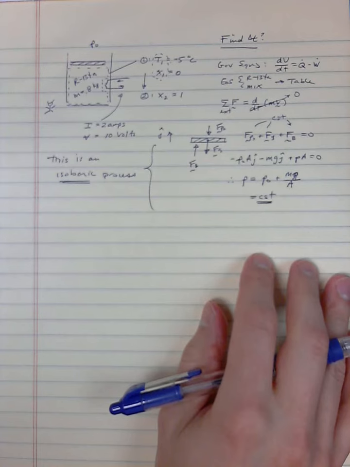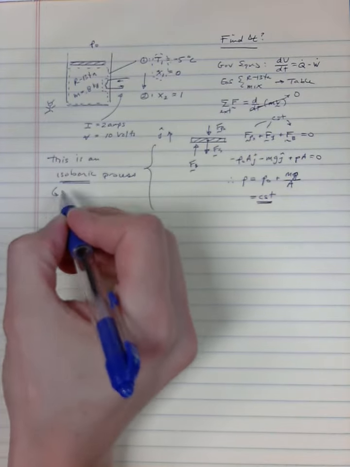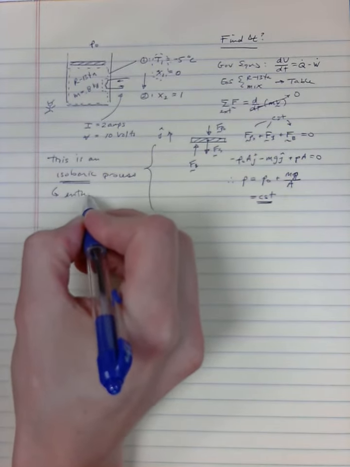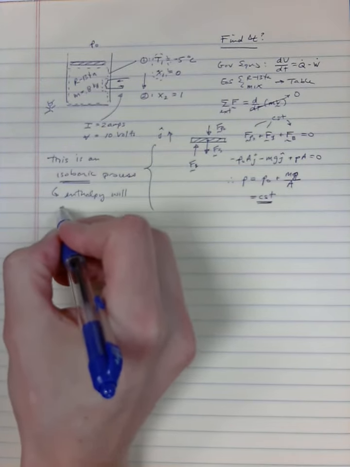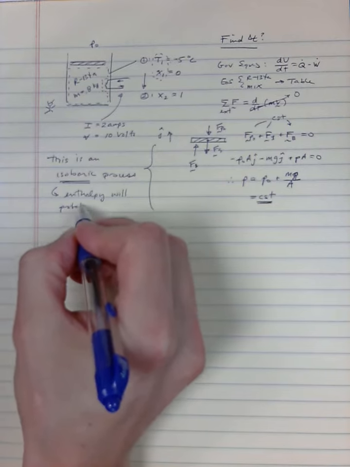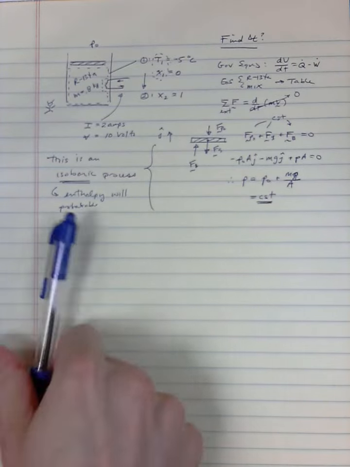All right, it's an isobaric process. The pressure is a constant in this process. And anytime we have isobaric, we probably know enthalpy will be convenient.